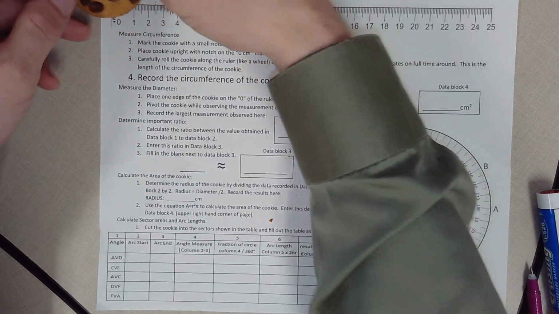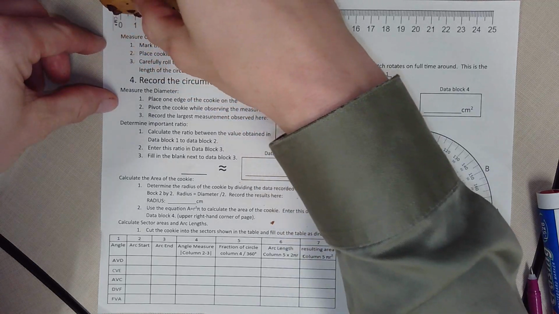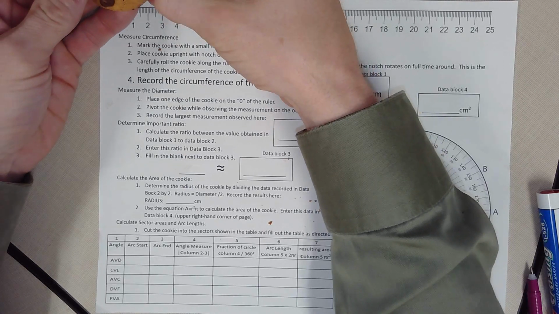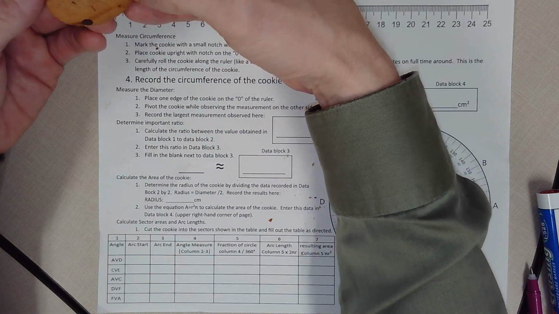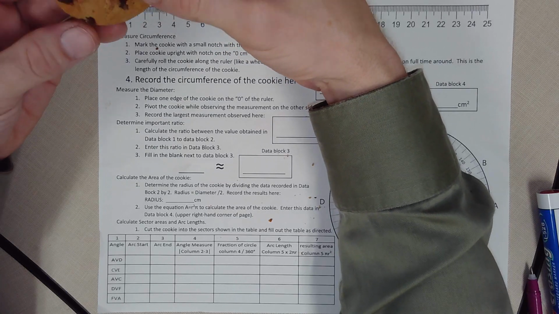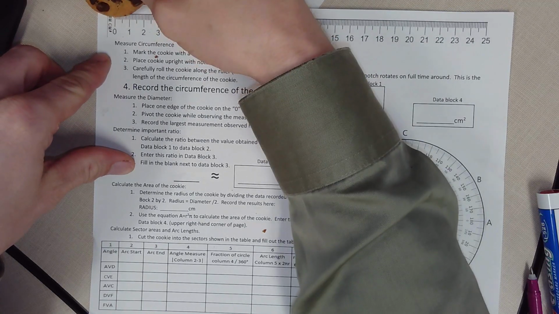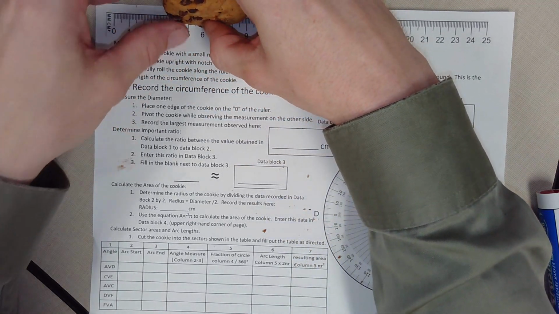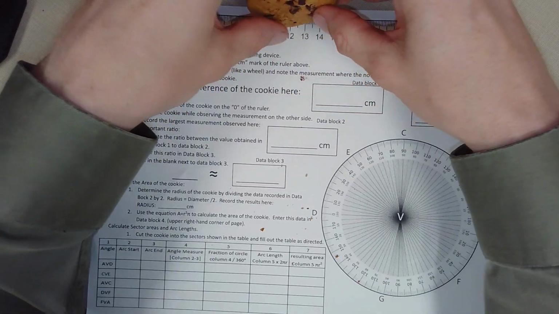Oh, it slipped on me. I'll try that again. I'm going to gently roll the cookie. It rolled on me again. Let me get rid of this chip. All right, do it one more time. Where's my notch? There it is. Okay, so I'm going to gently roll this cookie here. Here we go. Gently roll this cookie until the notch goes all the way back around.